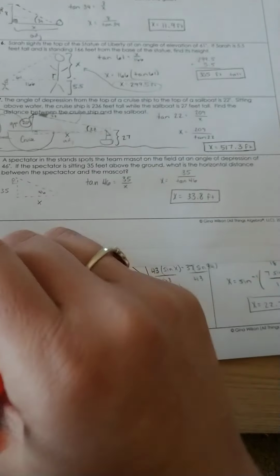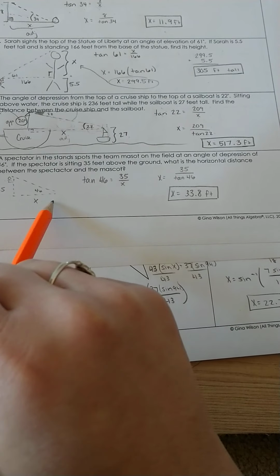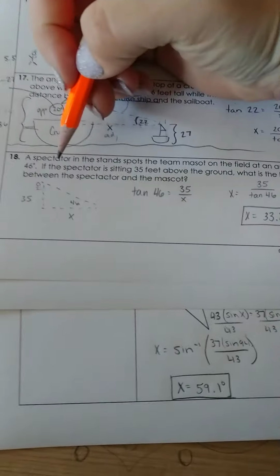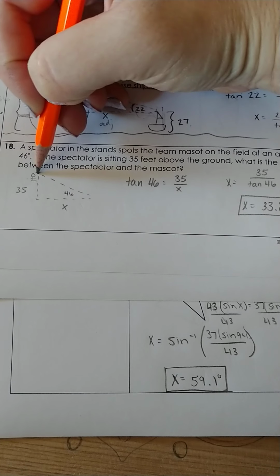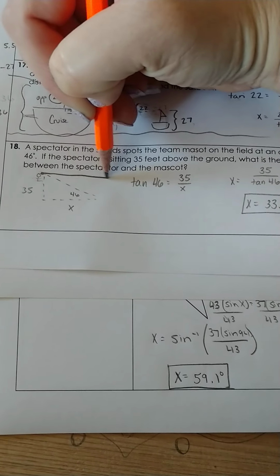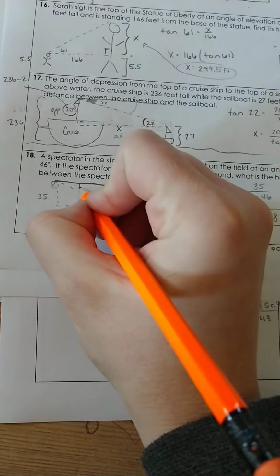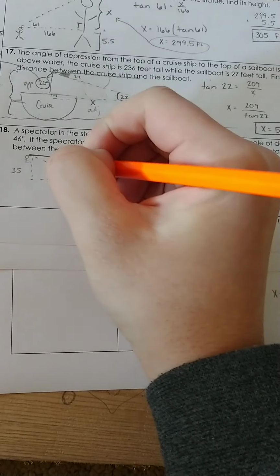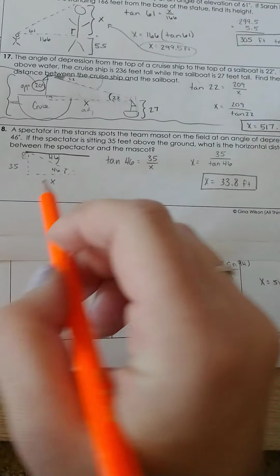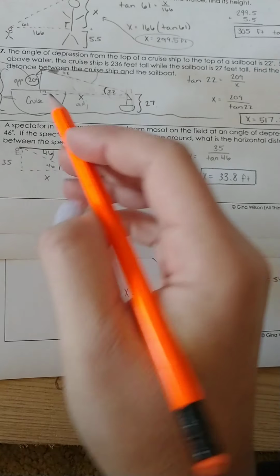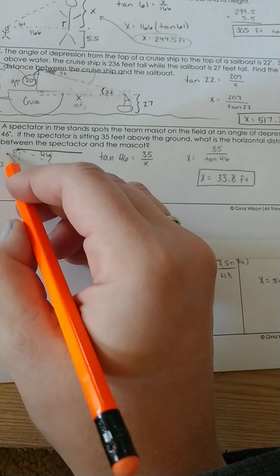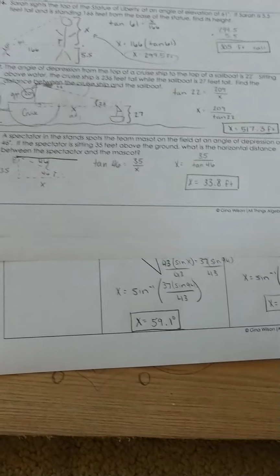Then 18 is all set up for you. It's the same kind of thing. It's another angle of depression. I didn't draw his angle in though. His line of sight is coming out this way, which puts his angle of depression right here. And that is congruent to that. So we focus on this bottom triangle instead. It's 35 feet tall. You're looking for horizontal distance.